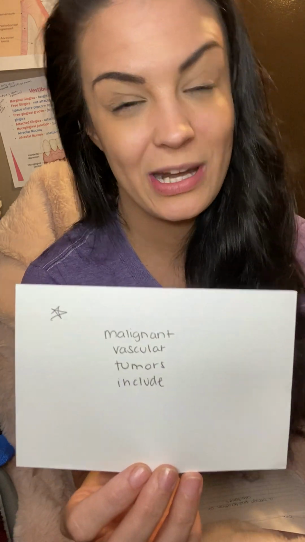Malignant vascular tumors include. Well, we know that there are blood vessels that have malignants and the lymph vessels that have malignants and stuff like that, which are sarcomas because they're down below the connective tissue. Anything down there is pretty much sarcoma. So we're looking at a sarcoma here. But this one, when it says malignant vascular tumors include, I'm looking for 2.